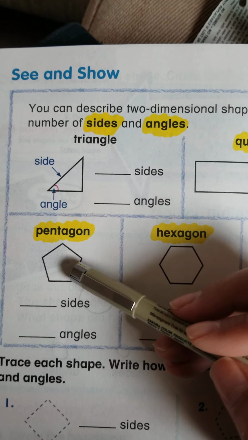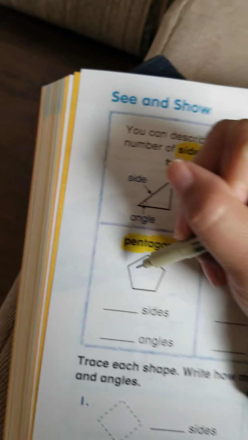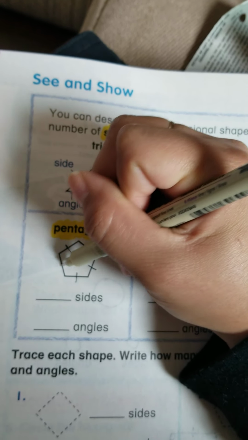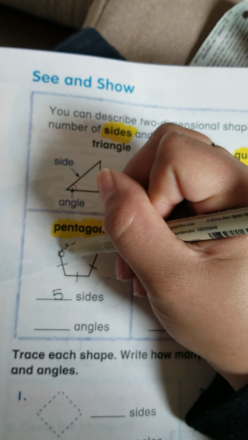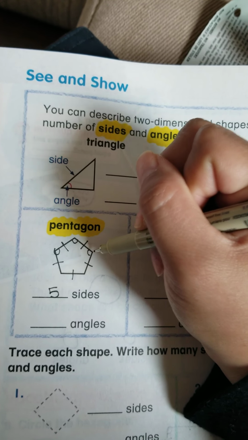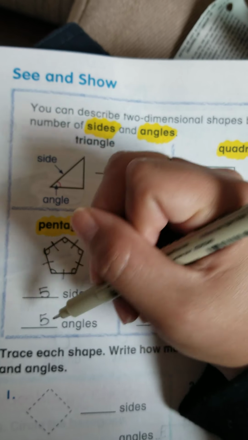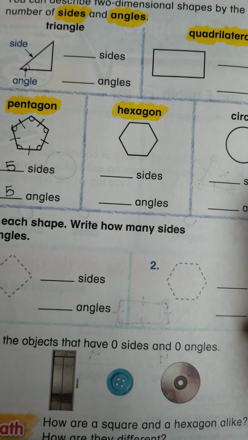A pentagon, however, we need to count up. And we can see that it has 1, 2, 3, 4, 5 sides. And 1, 2, 3, 4, 5 angles. And you do that for the rest of this page.